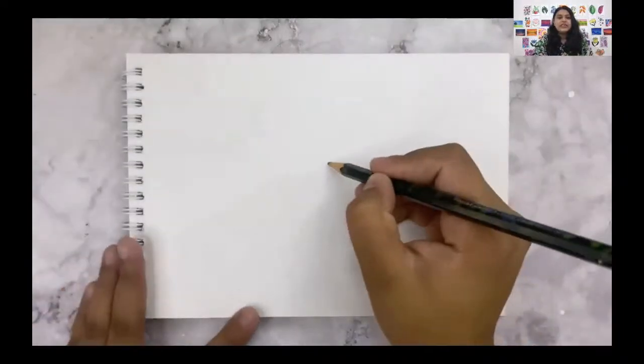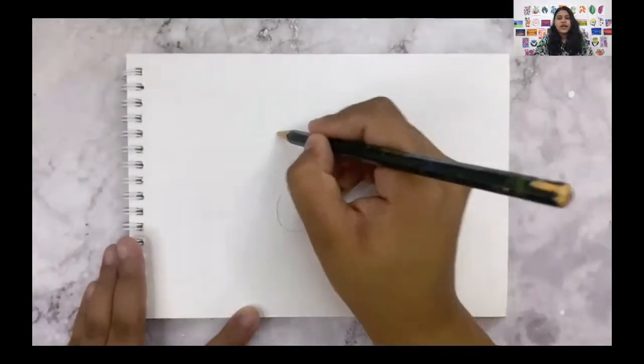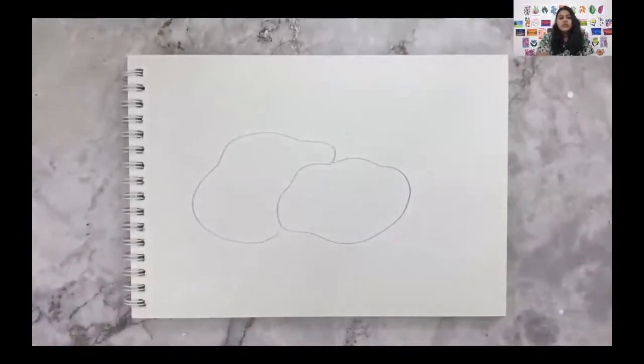So let's get started. The first thing that I want to do is draw my fried eggs. For this, I'm going to just do two wiggly circles or ovals of sorts, so as to give me that fried egg look that I have right there. Perfect. Excellent job, everybody. Really well done.